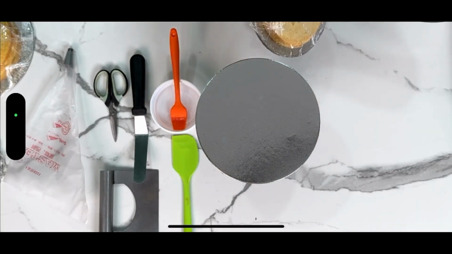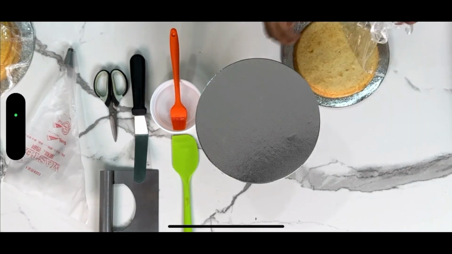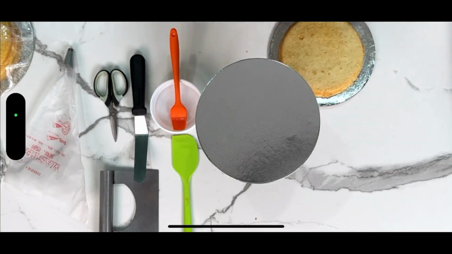We need Tropolite Rich, one big bowl and the beater for this. Are the inserts frozen? Yeah, it's frozen.